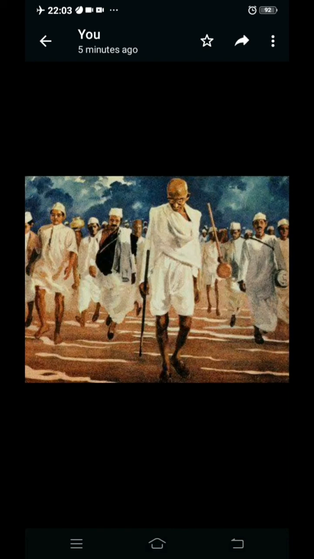This movement started with the Dandi March of Gandhiji and his few followers, who marched from the Sabarmati Ashram in Ahmedabad to Dandi in Gujarat. Gandhiji made salt to break the salt law.